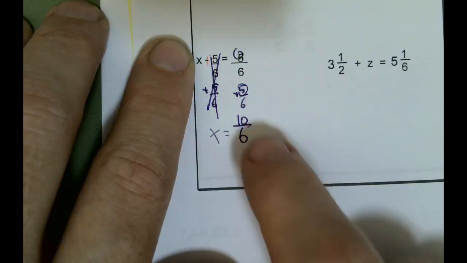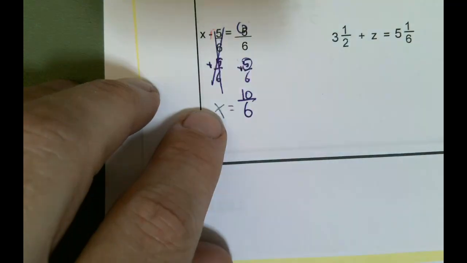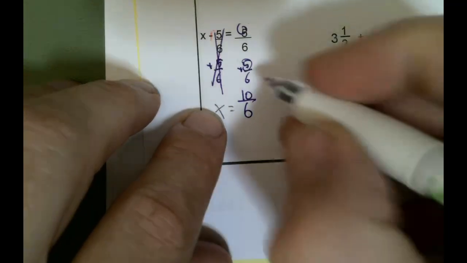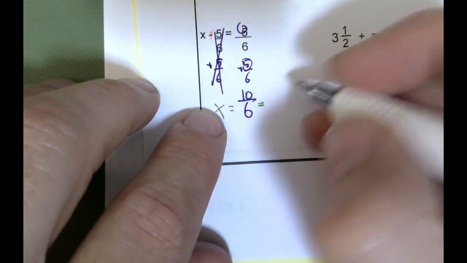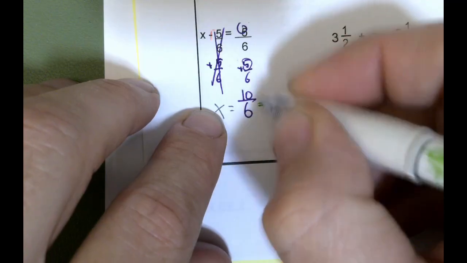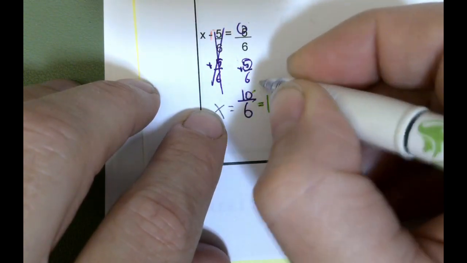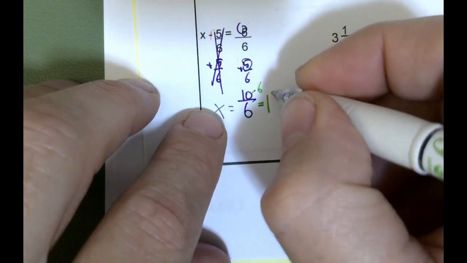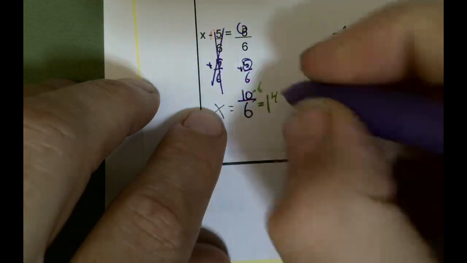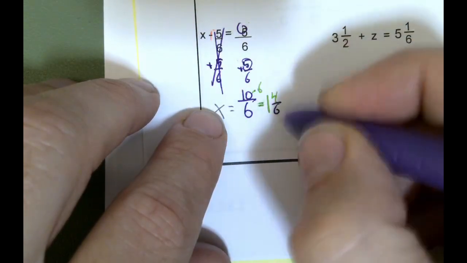Again, that is acceptable by IXL. For me in class, though, now we're back to fractions. We want to make sure it is a mixed number. So this bottom number goes into the top 1 times the bottom. Take that away from the top. And that's where we get that 1 and 4/6, which again, IXL will take.